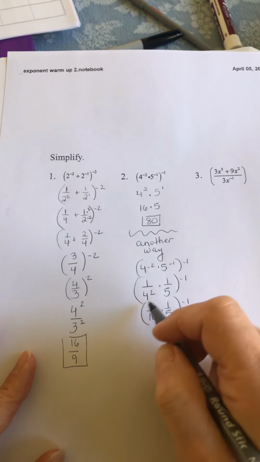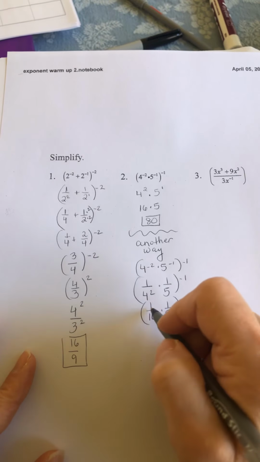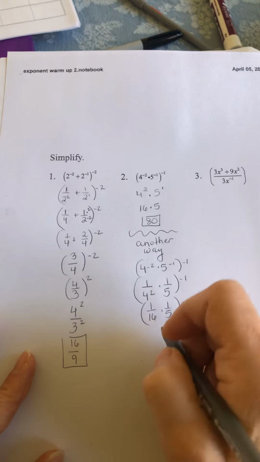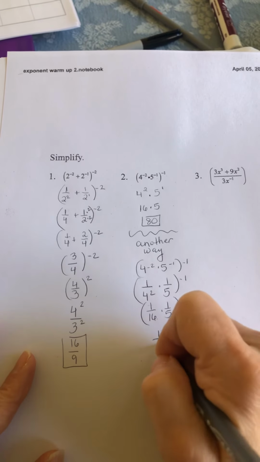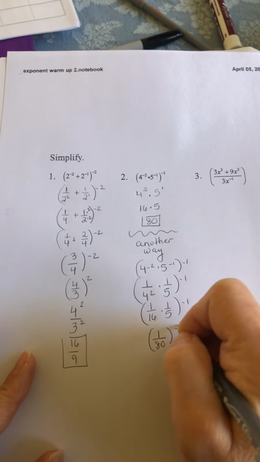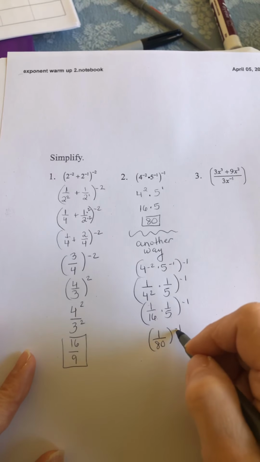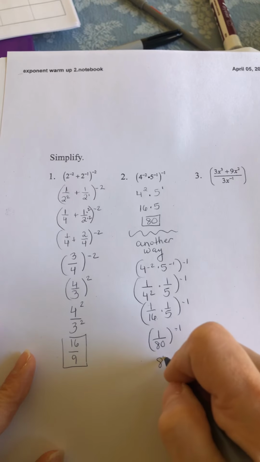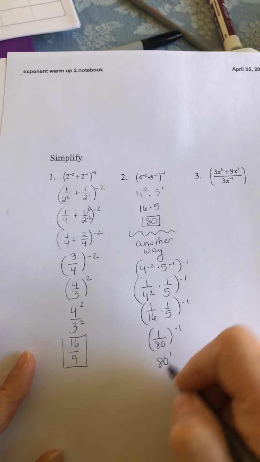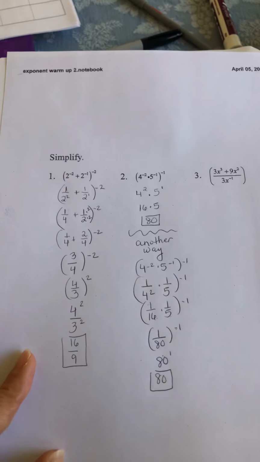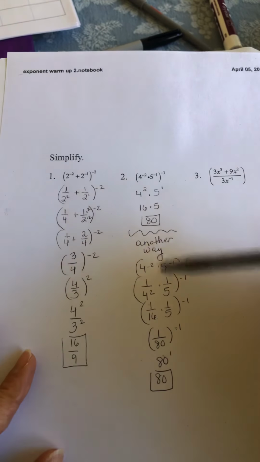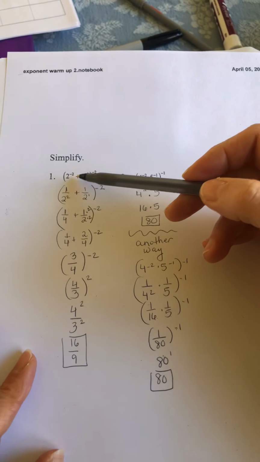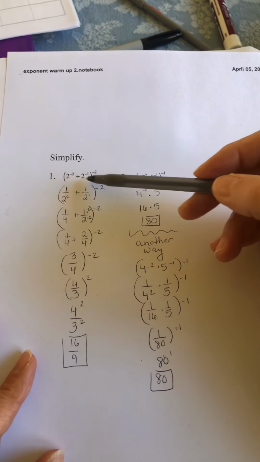So again, still working to combine this into one term. When I multiply fractions, I multiply straight across. So 16 times 5 gives me 80 on the denominator. And when I think about now raising 1 over 80 to the -1st power, I take the reciprocal of the base and change the exponent to a 1. And so again, our final answer is 80 here. So 2 ways to do problem number 2. Really only one way to do problem 1, and it's because of that plus sign. So whenever we have a plus or a minus, you have to follow PEMDAS here.